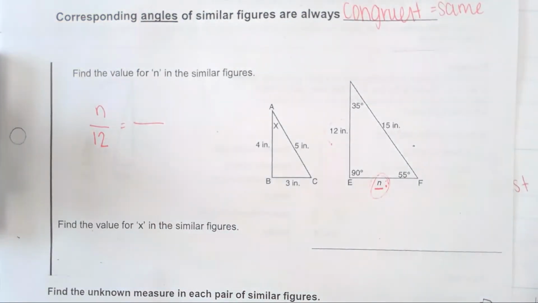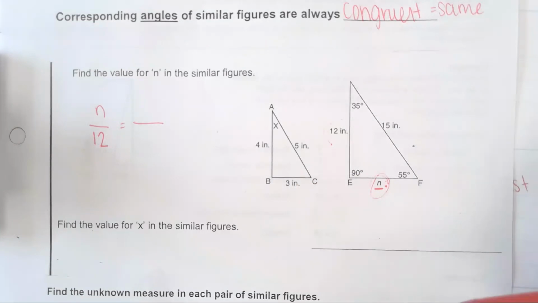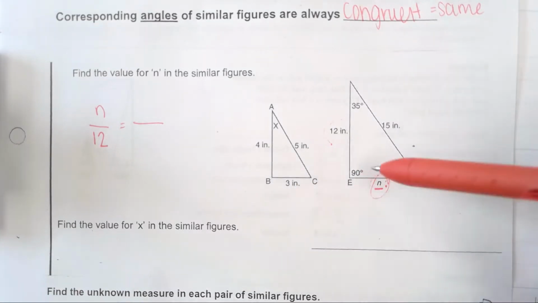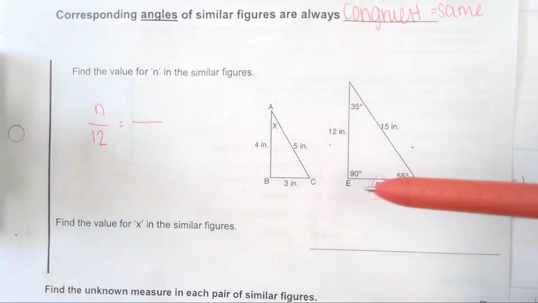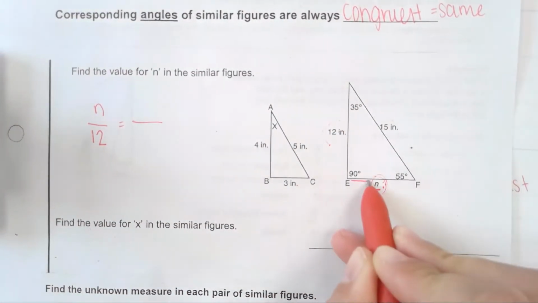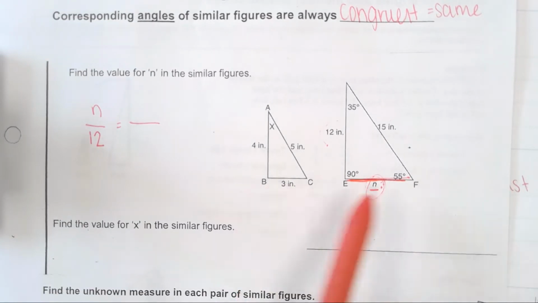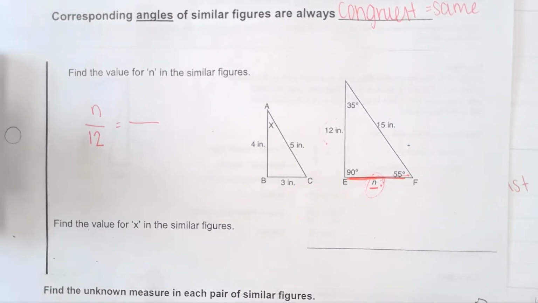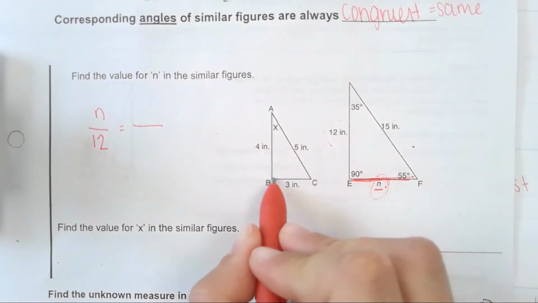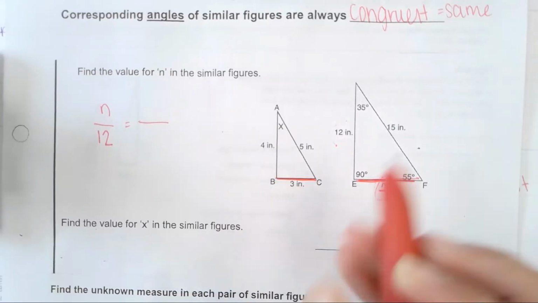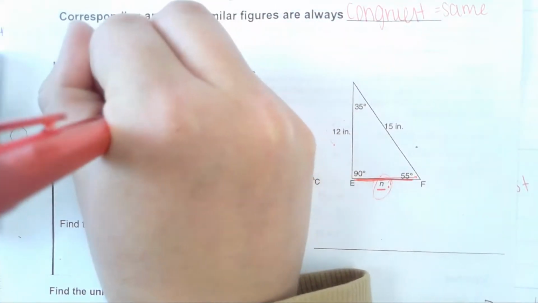Okay? Now, what you pick over here does matter. Okay? So if you pick n first in your proportion, in your fraction, you need to find the corresponding side to n over here. So this one's a little bit easier because they're both facing the same way, but the corresponding side to n over here is this 3. So if I put n on top, I need to put 3 on top over here.